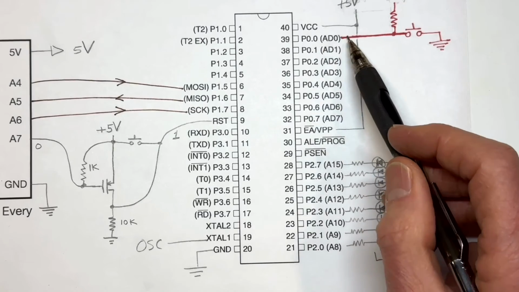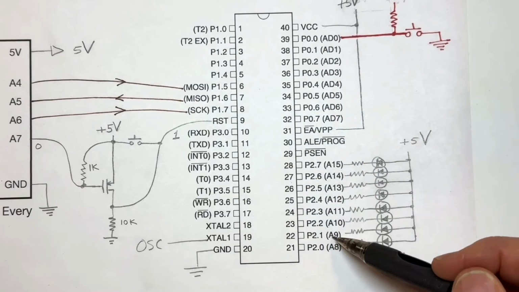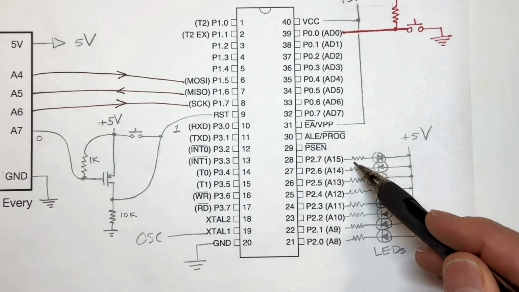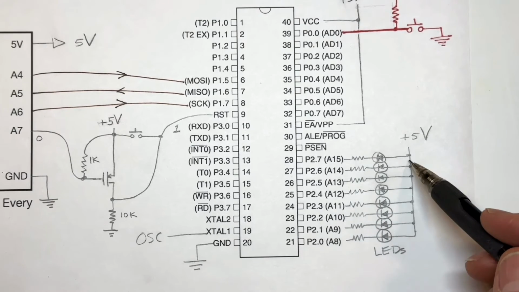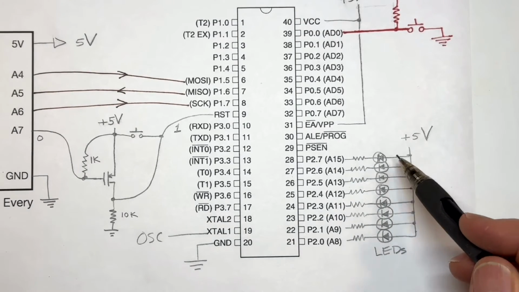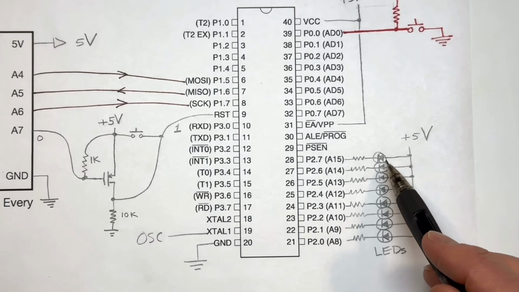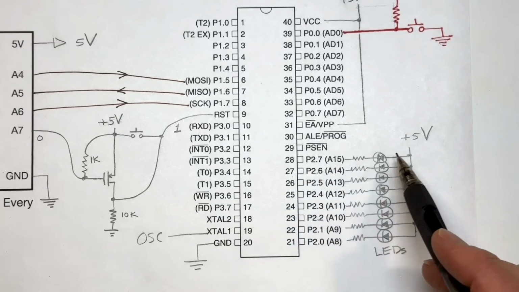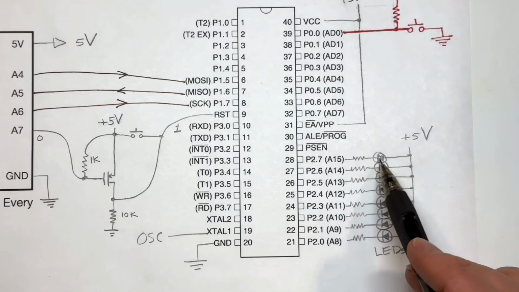So that will be our input, and our output will be on port 2. We'll use all 8 bits, and each one of those will be connected to an LED through a resistor to the power. And so, as I said before, they'll operate sort of in an inverted way. When we write a 1 to that particular bit, the LED will go off, and when we write a 0, it will go on.